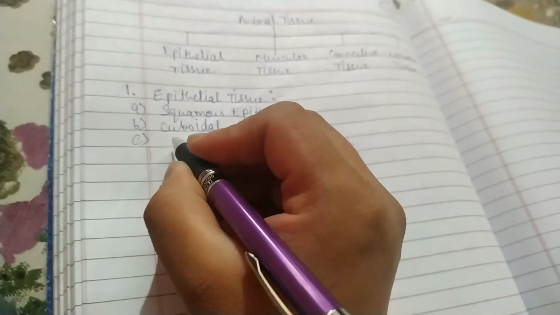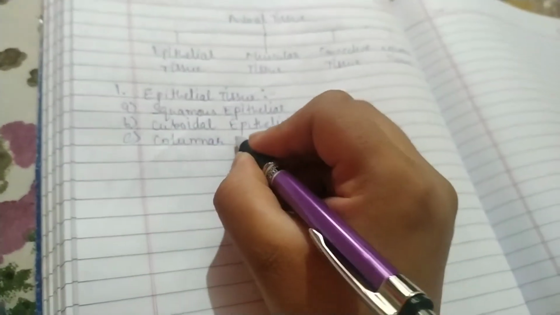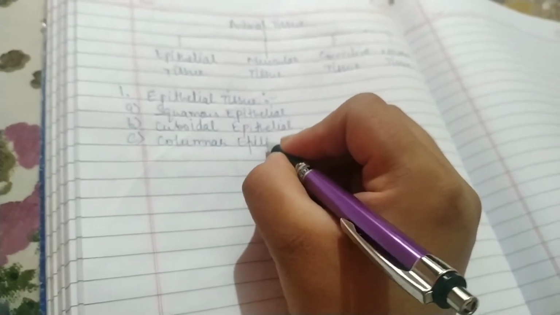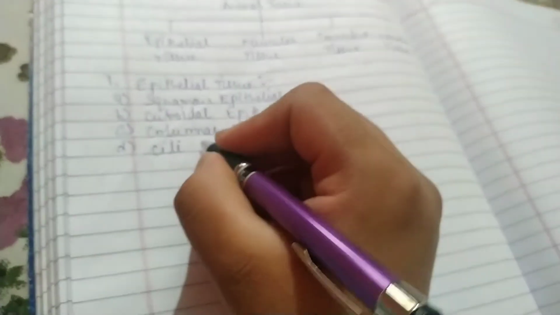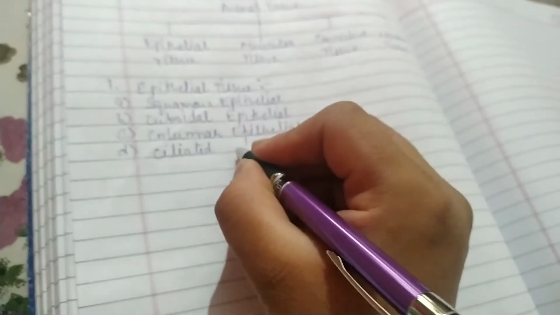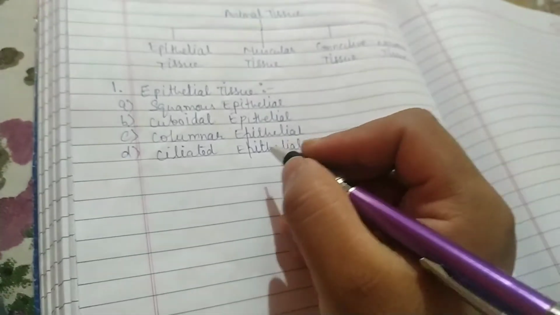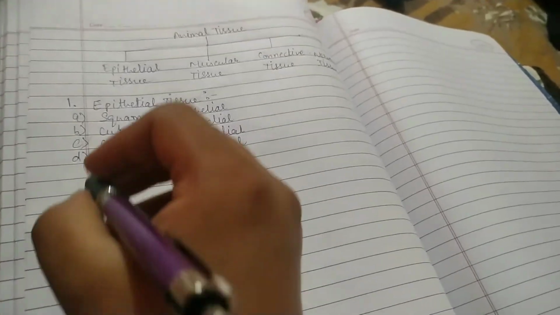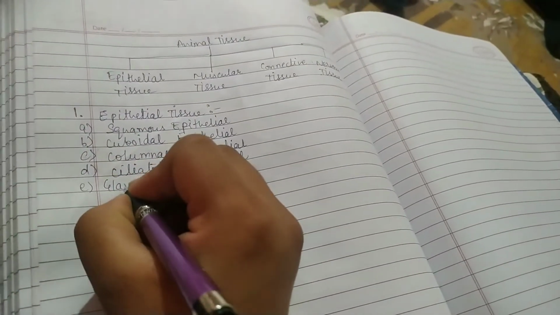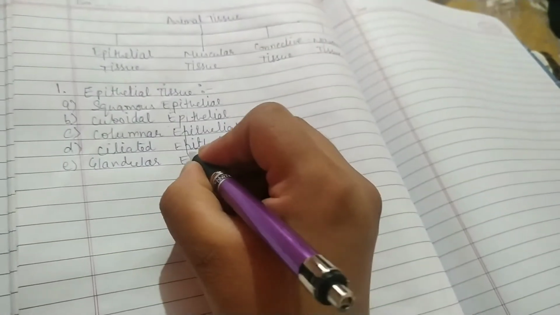the next is columnar epithelial, next is ciliated epithelial, okay, and the last is glandular epithelial.